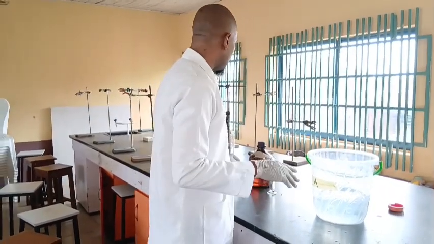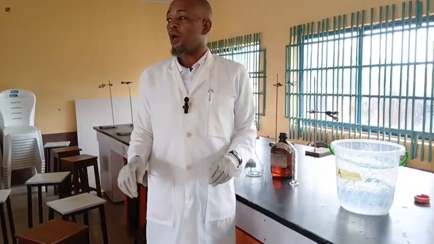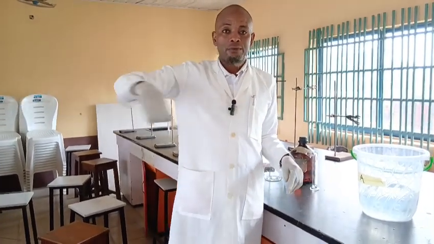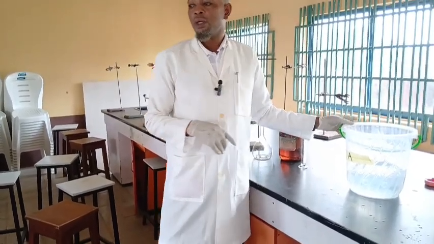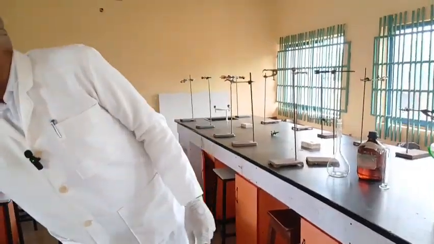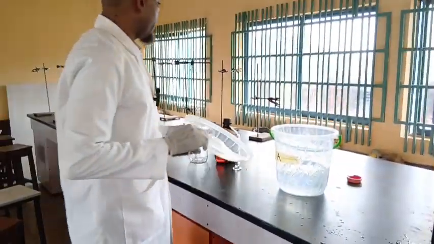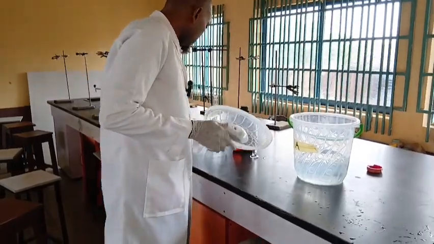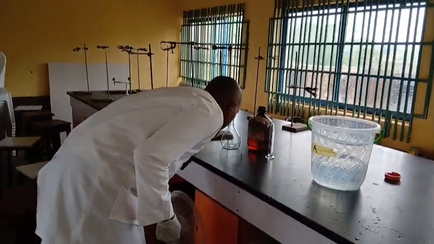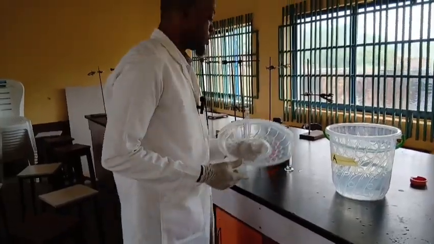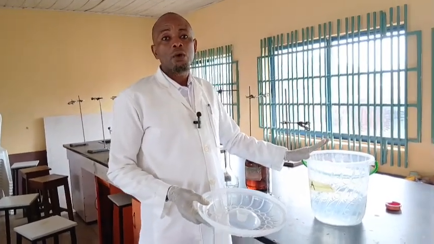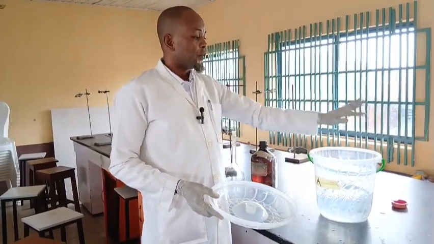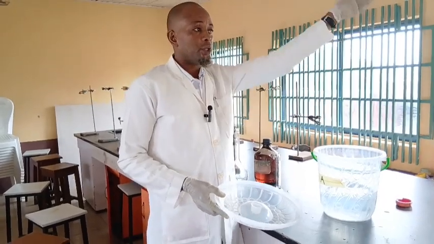So this has been prepared. I will get the stirrer. Please get the stirrer for me. I will stir this to make sure it is equally distributed, after which I'm going to cover it for the practicals we are going to be doing next year.